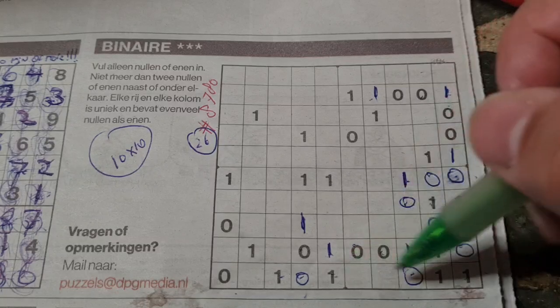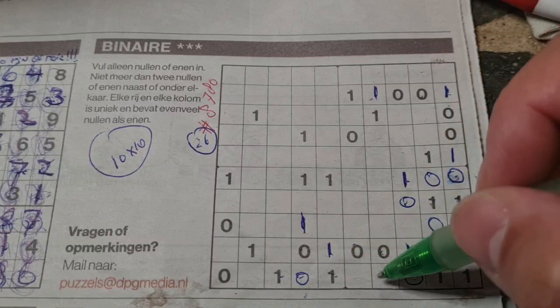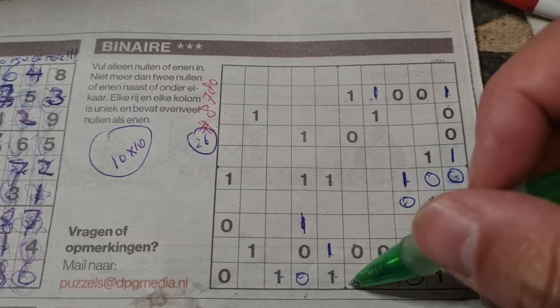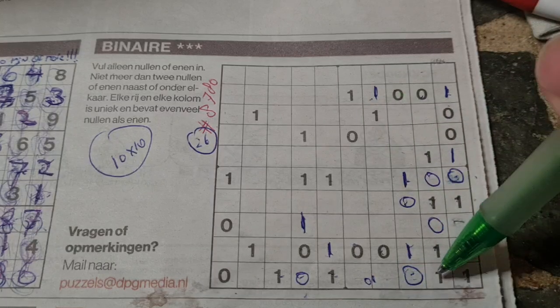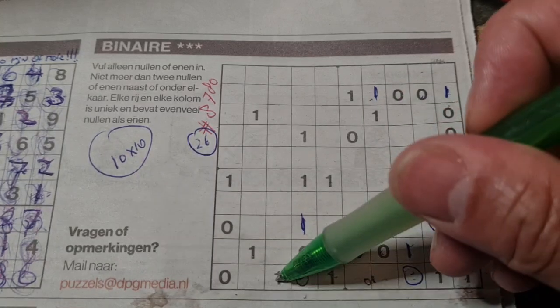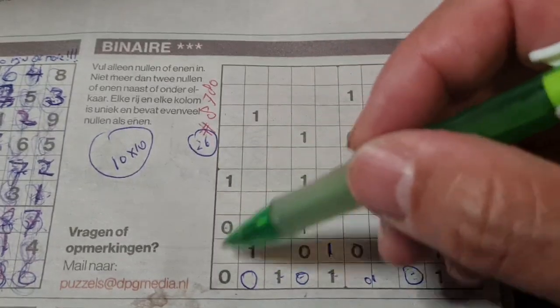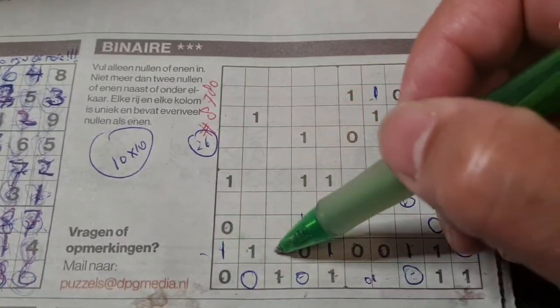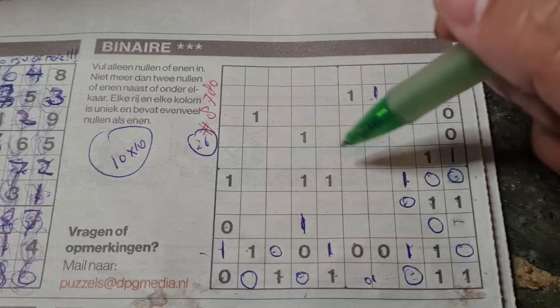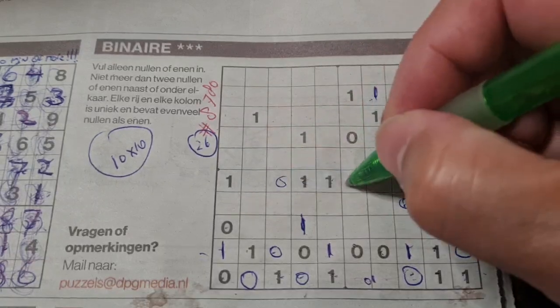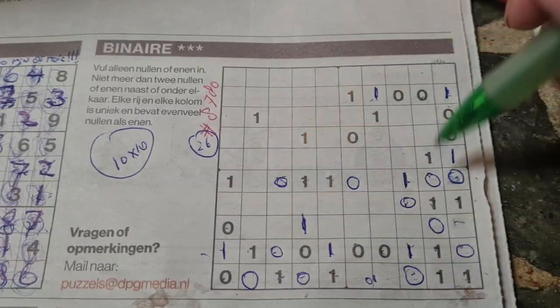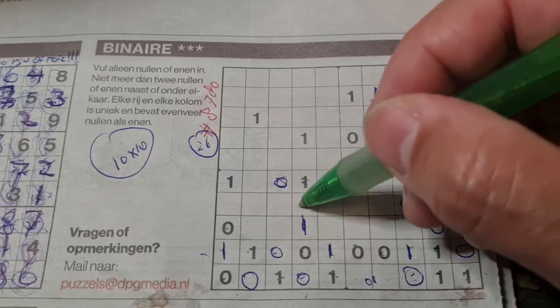I know between an 1 and an O with 2 empty boxes between, there's always an O and a 1 there, but I do not know in which order. So we have the first one, second one, third one, fourth one, fifth one. So that box should be an O. Between the O's comes an 1. Double 1, here no, there no.